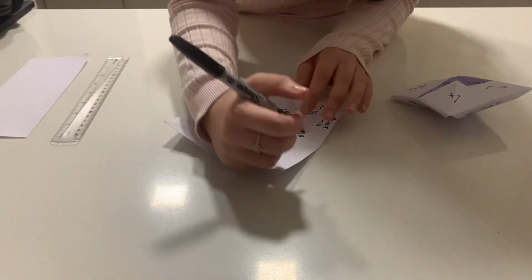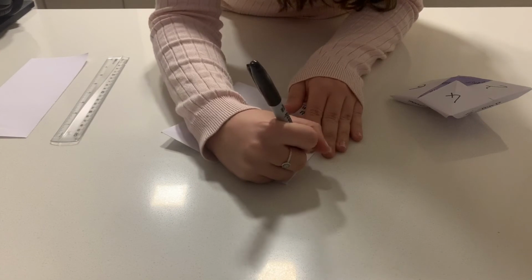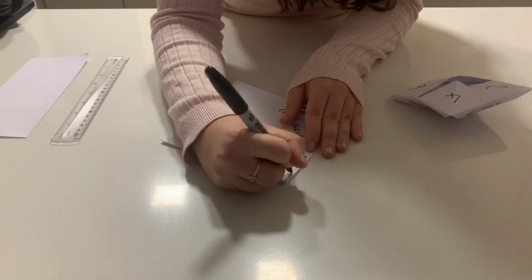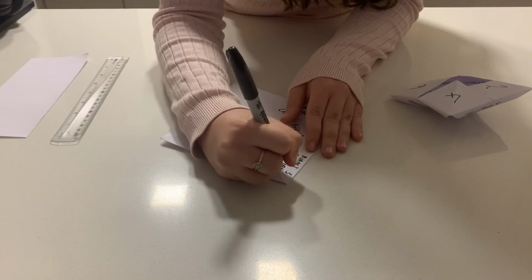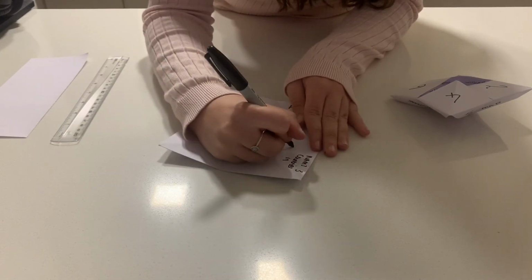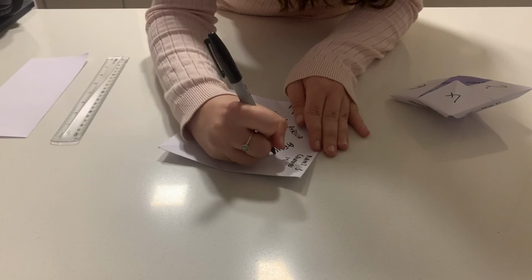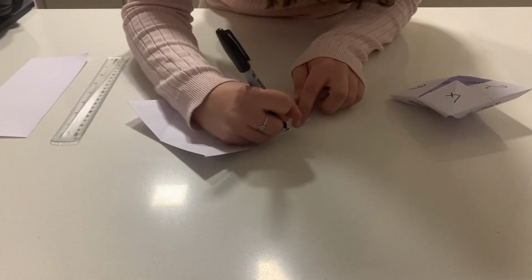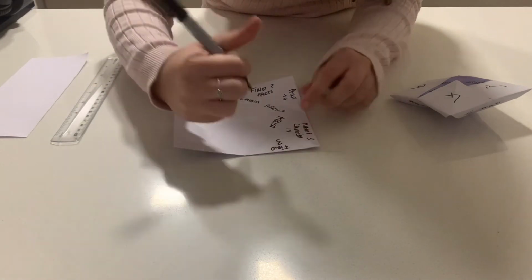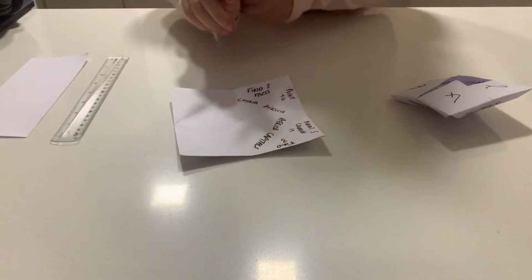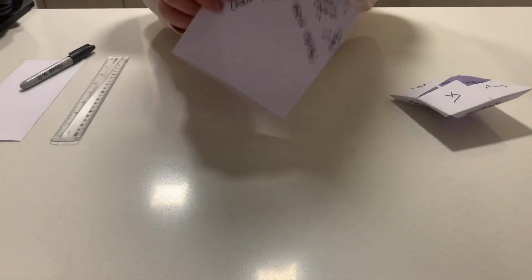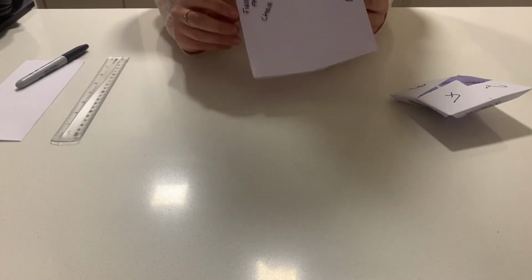You could write, name 3 countries in Africa. Could be find 3 capitals. So you have to look on the map. So it's entirely up to you what you fill this section with.